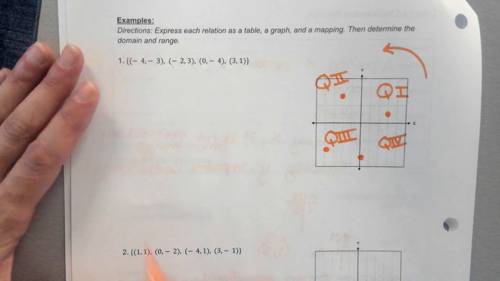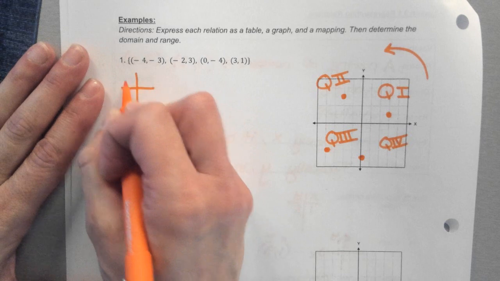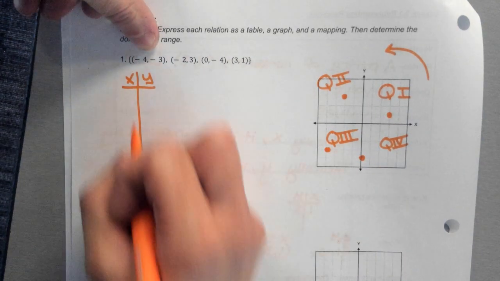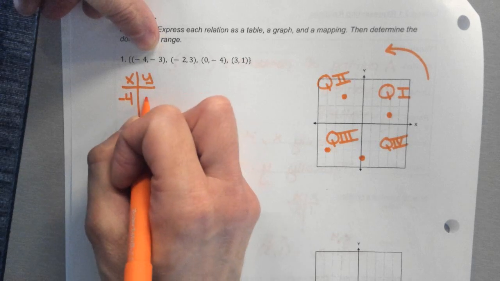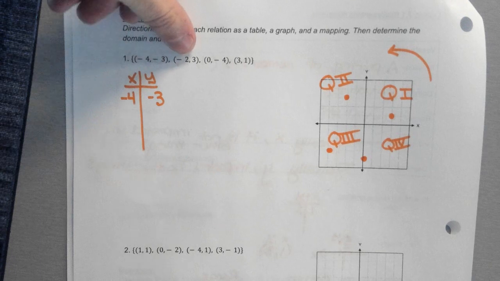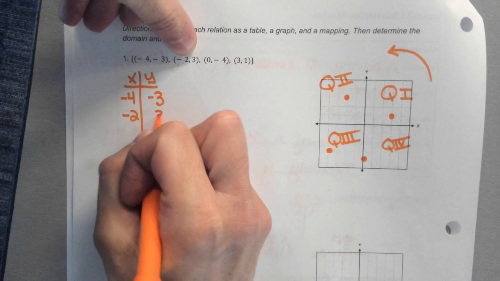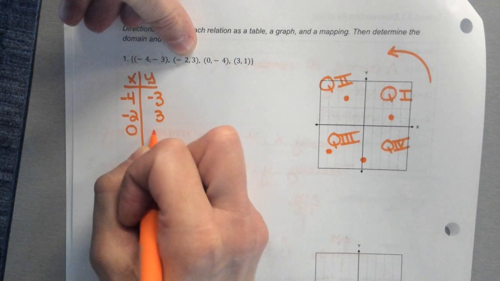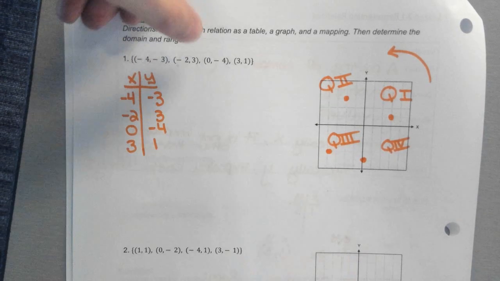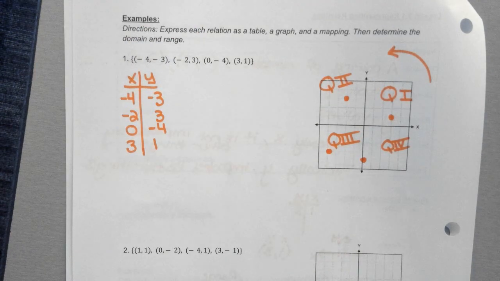Okay, let's make a table. So here's my X, here's my Y. So my first ordered pair, I'm going to put it into my table. -4, -3. Again, the first piece is your X, the second piece is your Y, and they do have to be sitting right across from each other, because again, they have a relationship. (-2, 3), (0, -4), (3, 1). Good?